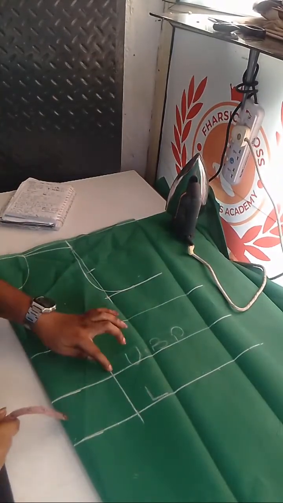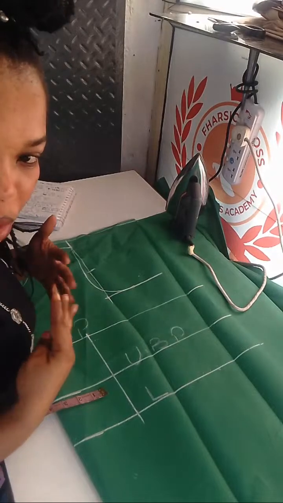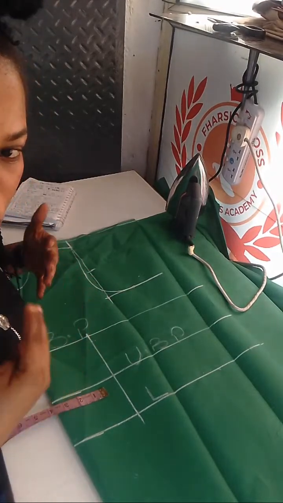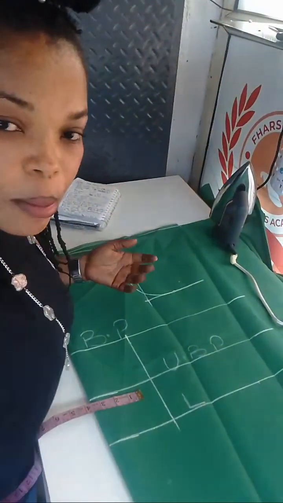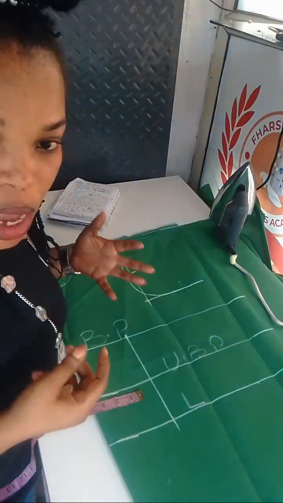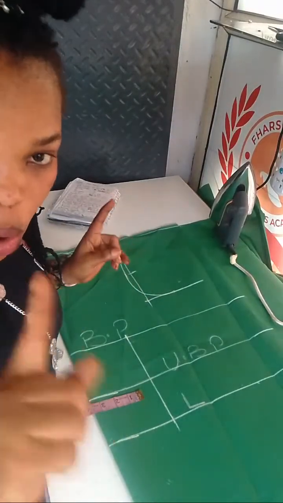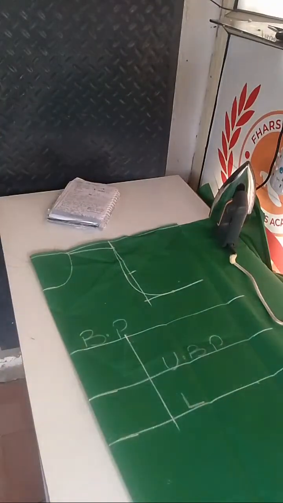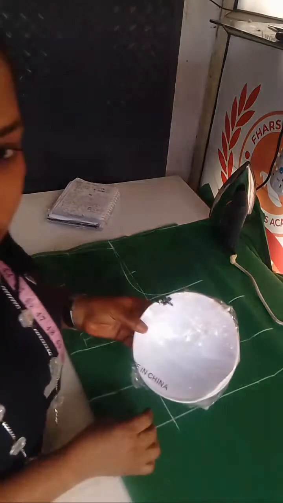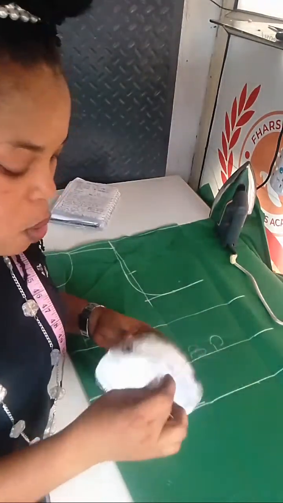So we'll come to this underbust because I don't want the cup to be very deep. I'm not going to be adding a bra cup to this. Do you know what a bra cup is? Hold on, let me get one to show you so you understand what I'm trying to say. Okay, so this is a bra cup, an already made bra cup.